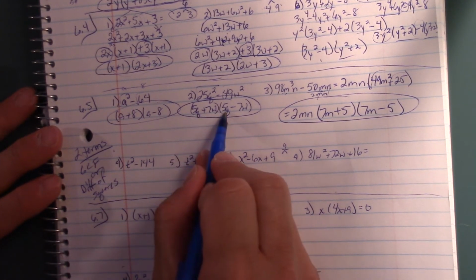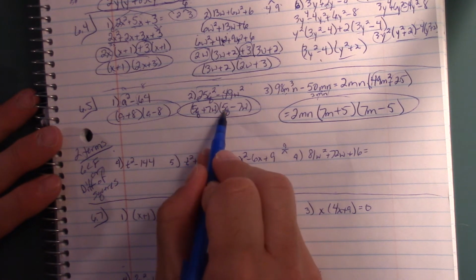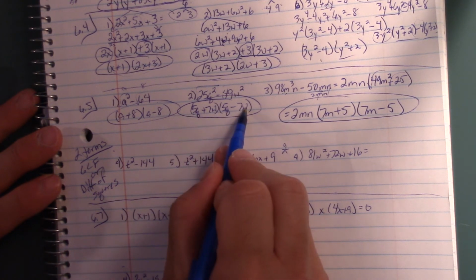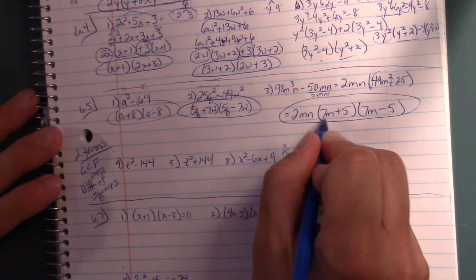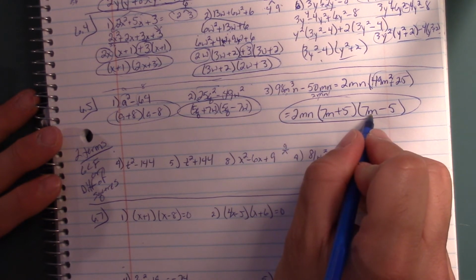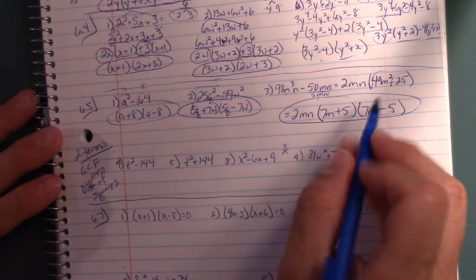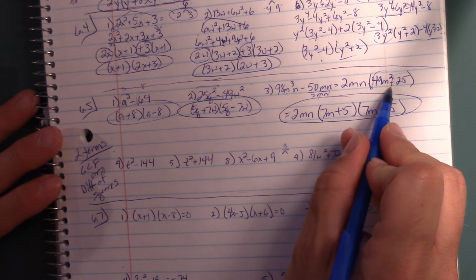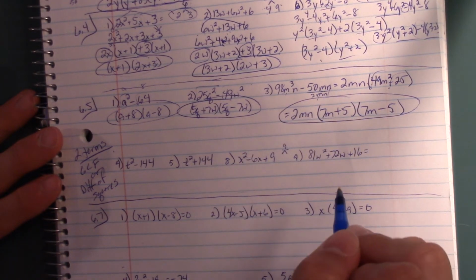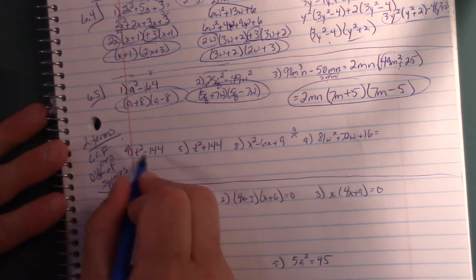A 25q squared, the plus 35wq and the minus 35wq will cancel out, negative 49w squared. Right here, I get 49m squared, 35m, negative 35 cancel, minus 25, and so that really gets me here, and then I just times it by this and it gets me back there. It works. Okay. All right, so right here, same kind of thing.